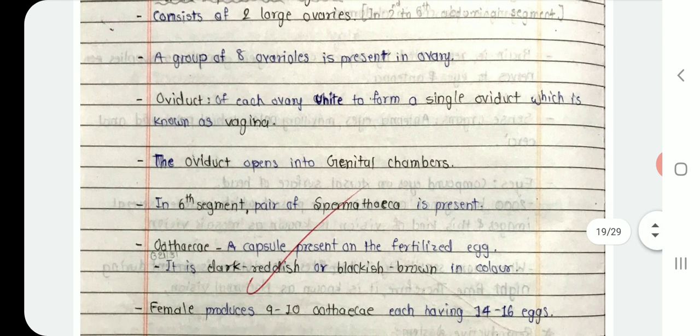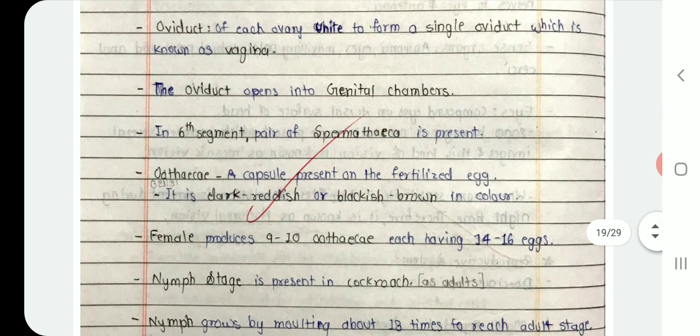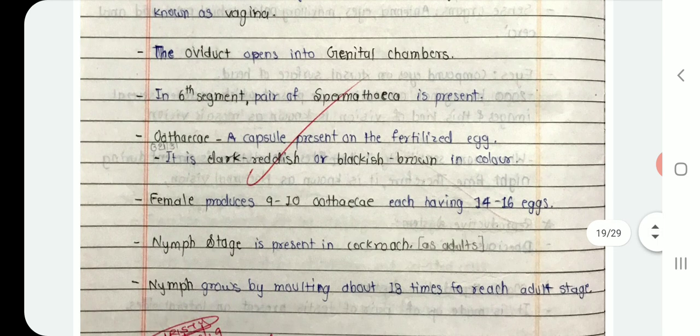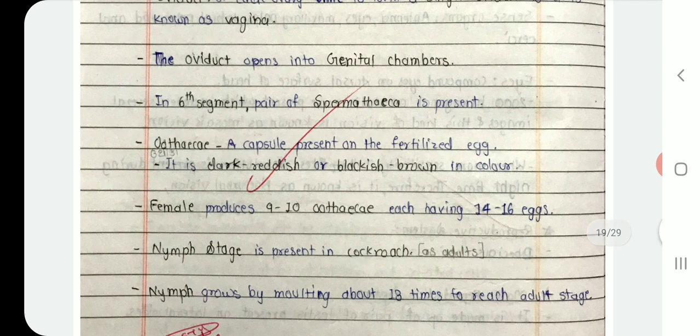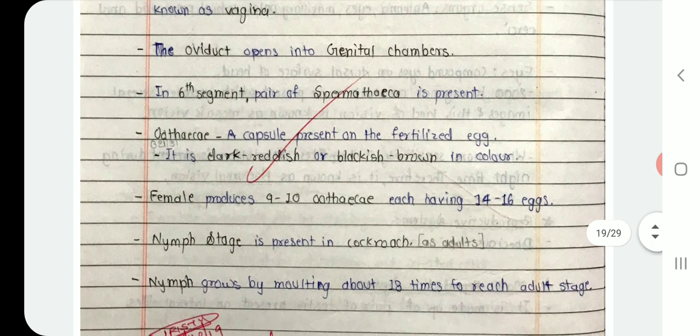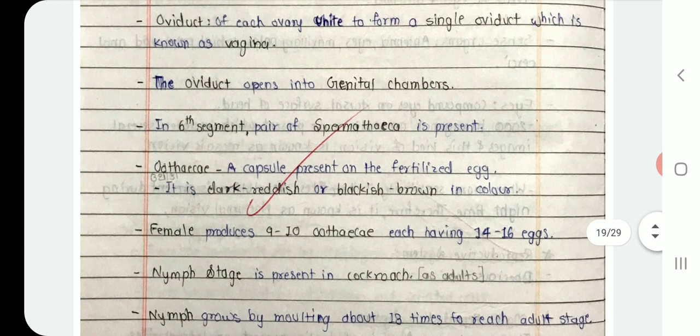Now, the oviduct opens into the genital chambers. That means the chambers which are going to receive the sperms as well as release the eggs, right? So in the sixth segment of the abdominal region, there will be the spermatheca, which is going to receive the sperms.